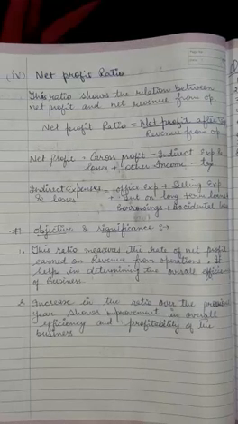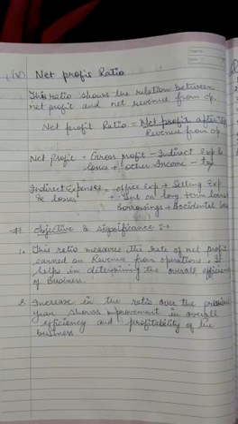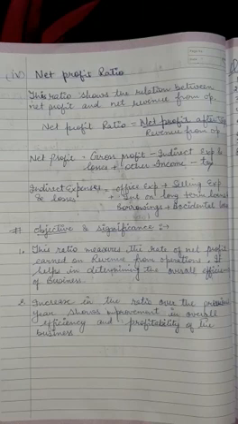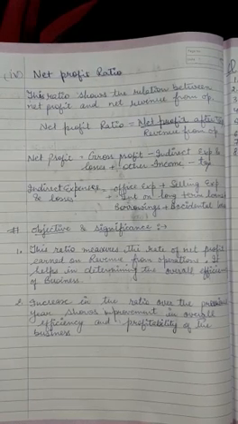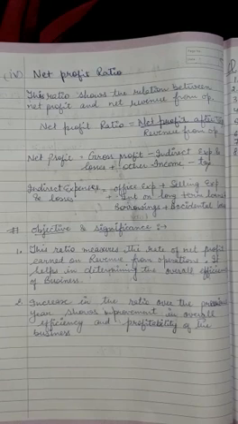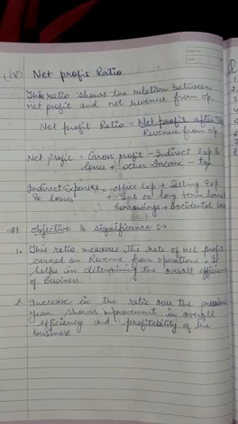Students, so here in this lecture we will discuss the net profit ratio. This ratio shows the relationship between the net profit and the net revenue from operations. Net profit ratio is equal to net profit after tax divided by revenue from operations.